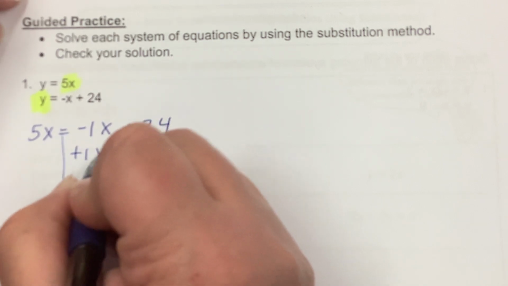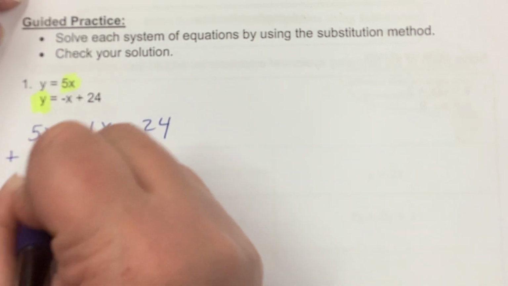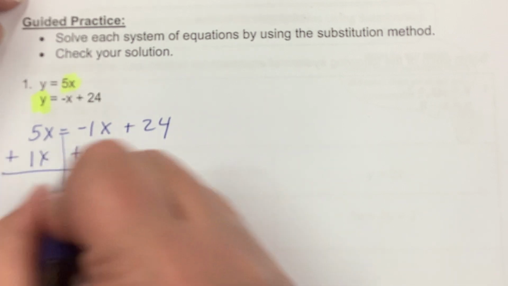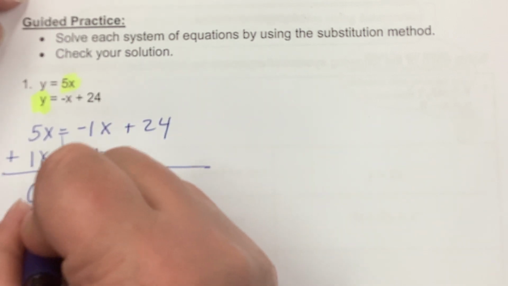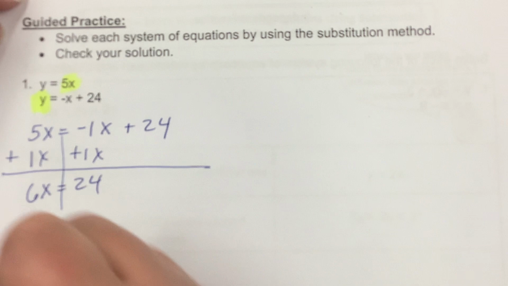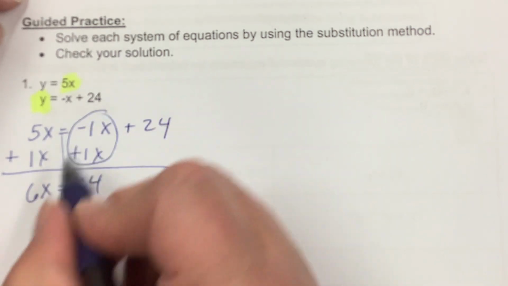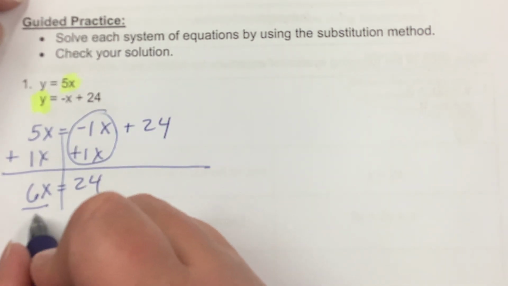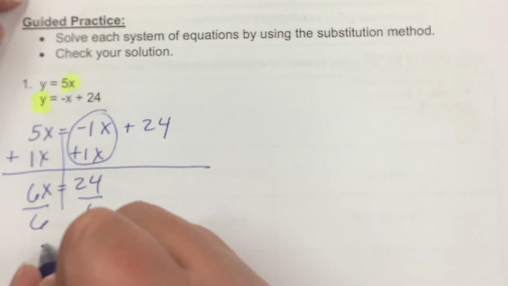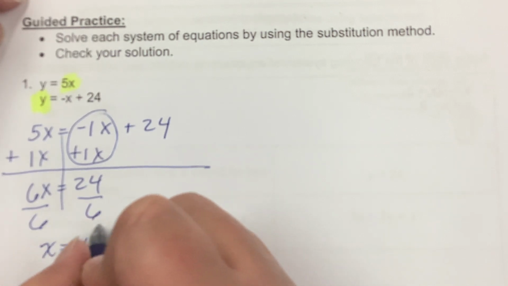Add 1x to both sides. Because they're on opposite sides of the equal sign, you do opposite operations. 6x equals 24. 1x and negative x is 0. Divide by 6. x equals 4.